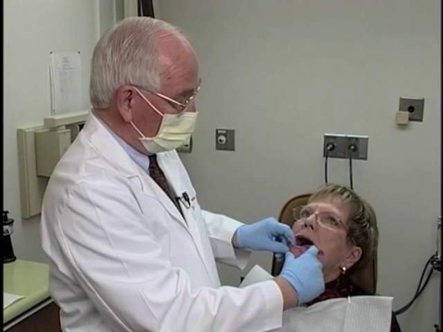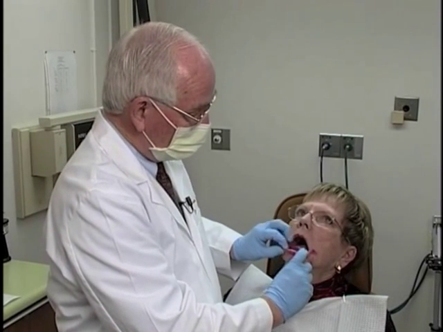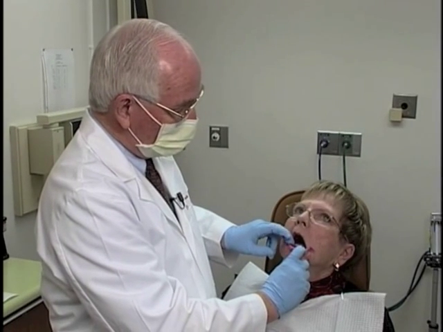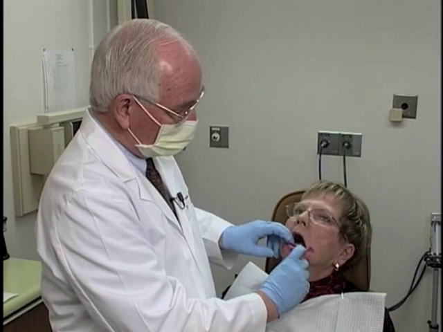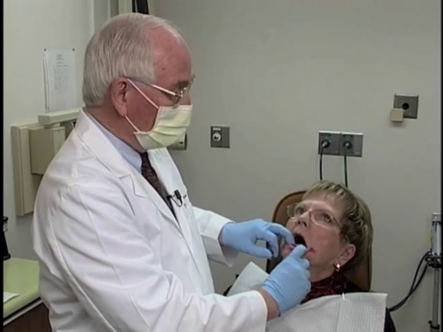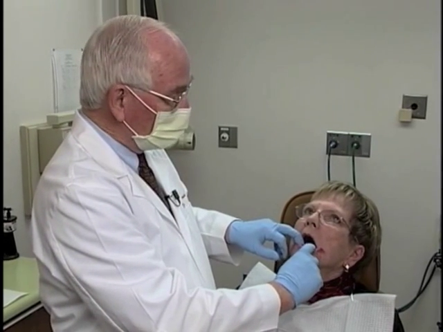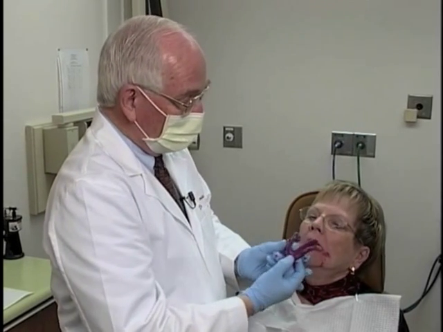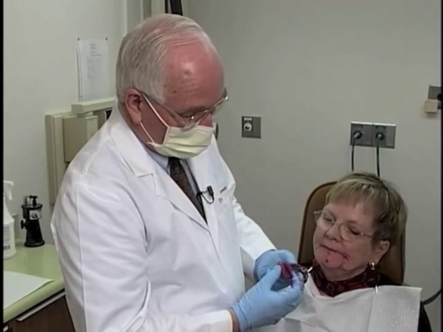Now in order to check to see if the material is totally set, take a fingernail and just poke the material, and if it totally rebounds after you poke the material like that, or put a fingernail print into it, then the material is set sufficiently. You don't need to leave it in there anymore. So we can remove the impression and examine to see what we have.